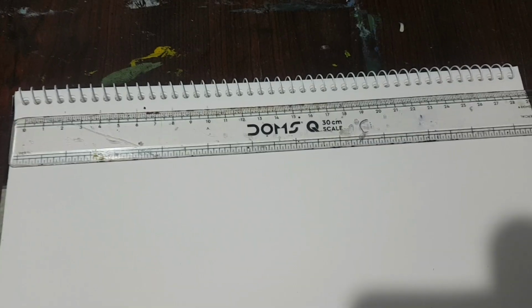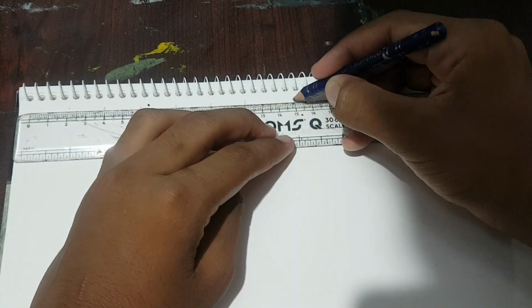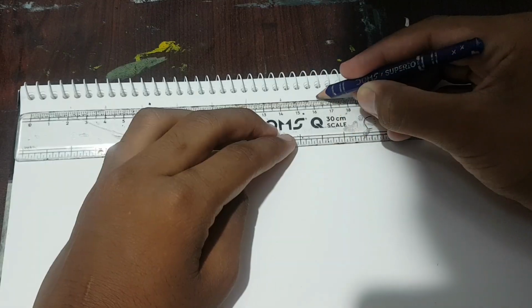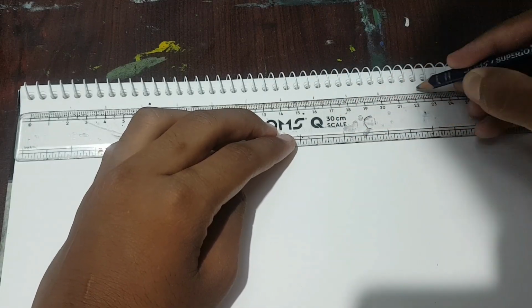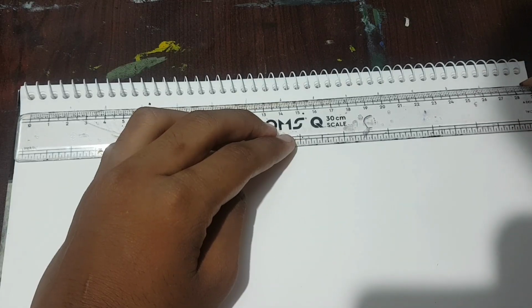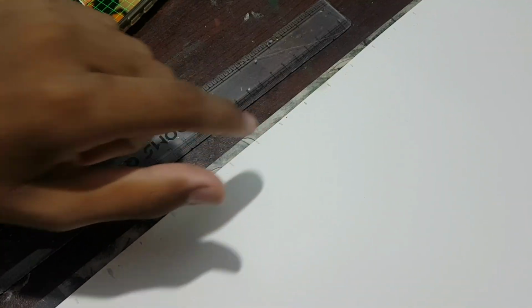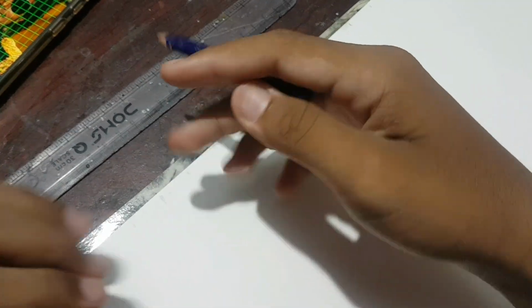Now on the canvas or paper you can choose any type of grid size. For example, I'm making grids of 2 centimeters. For making the grids, mark the grid size as shown in the video so that it won't get messy while making the grids manually after that. Just like that, make grids on the other side.